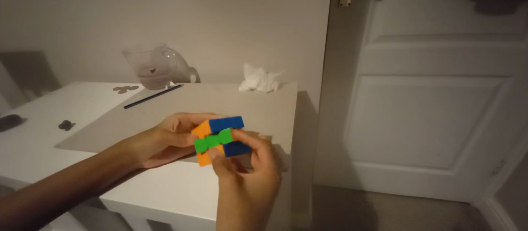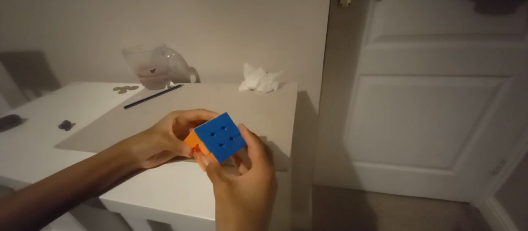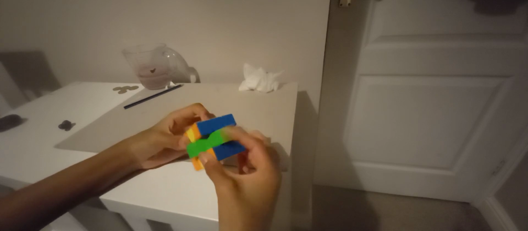Sometimes you'll get a case that looks like this, which is called dots, and nobody likes it, and it can die in a hole and burn for the rest of eternity. So the algorithm is M E2 M prime E2, which is E2 M E2 M prime, and that will fix dots.